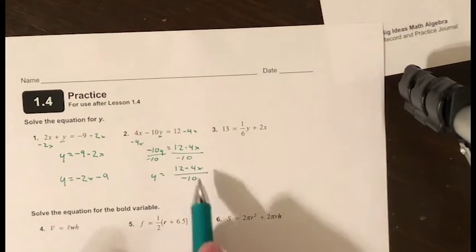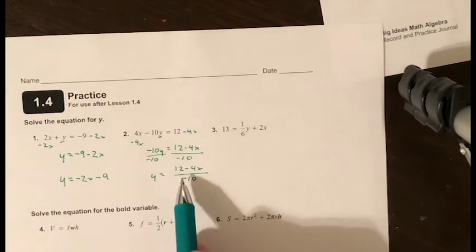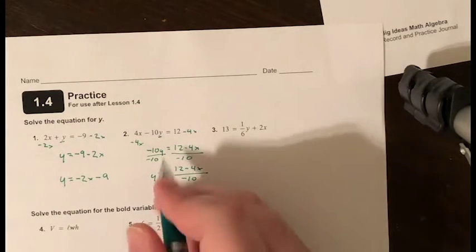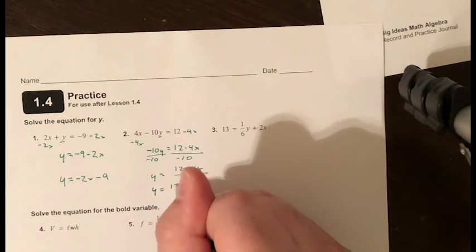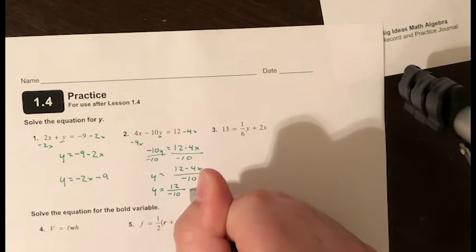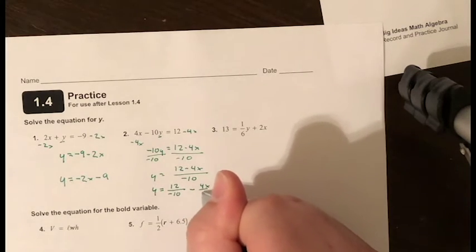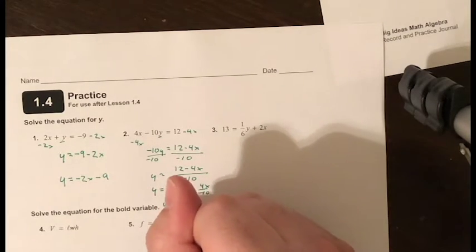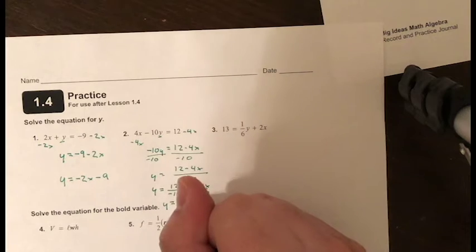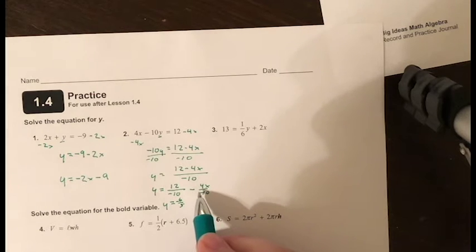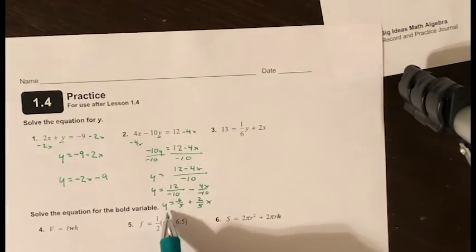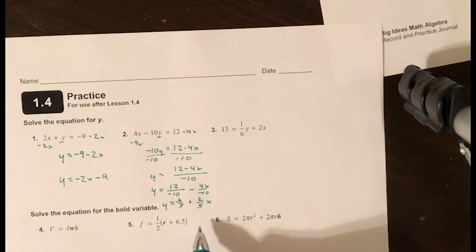Even though this is correct, there's a better way of saying it. I need to understand that this 12 is being divided by -10, and the 4x is as well. So I can really write it one more time to get 12 over -10 minus 4x over -10. And notice that this is a fraction. We can simplify this one last time. y is equal to -6/5, and this would give me a positive 2/5 x. So this one would give me y is equal to -6/5 plus 2/5 x.